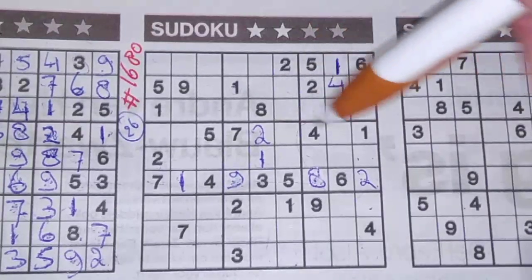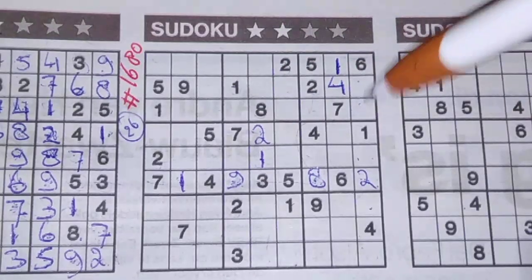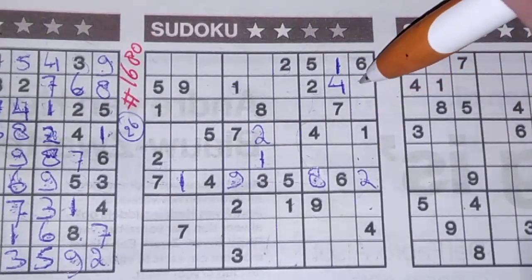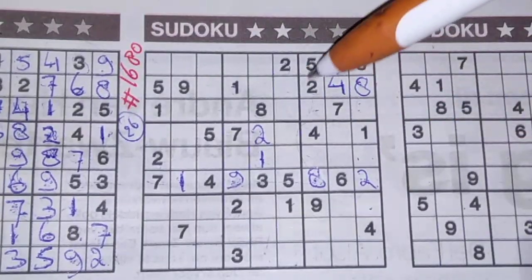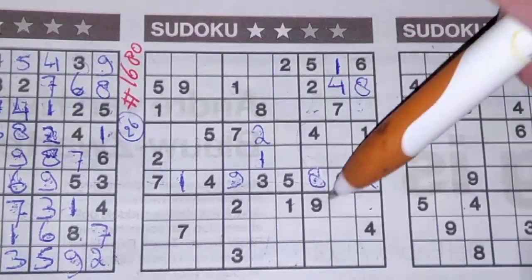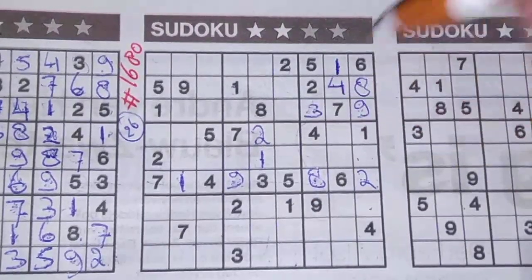3 missing numbers in this big square. One of the missing numbers is an 8. We see an 8, no 8 in these 2 boxes. 1 box left for the 8 should be there. 2 boxes left in this big square for the numbers 9 and 3. We have a 9 here, no 9 there. 9 should be here, and the 3 goes there.